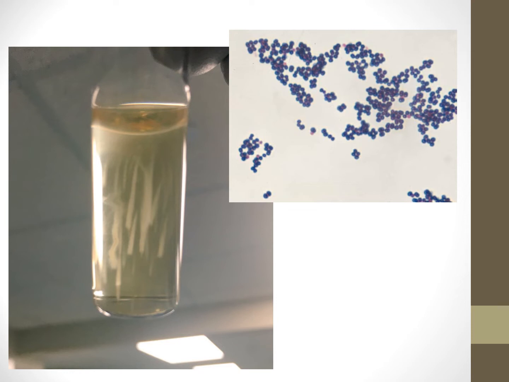And then you can see the streamers of staphylococcus growing in a broth. You can see how it grows these lines in the broth. That is very typical of staphylococcus.